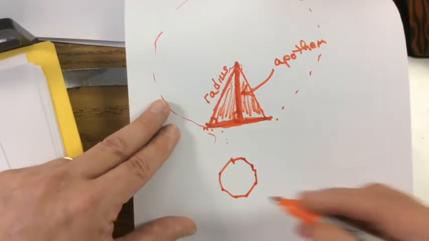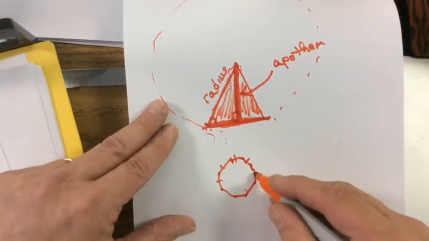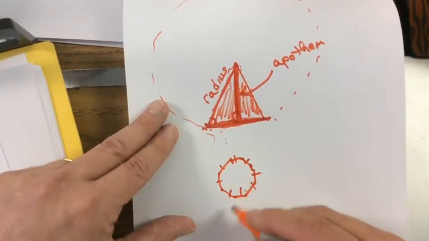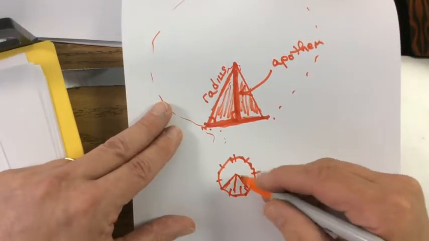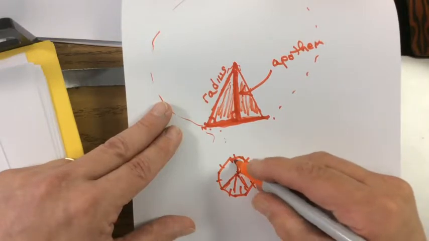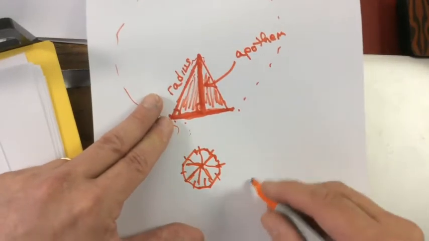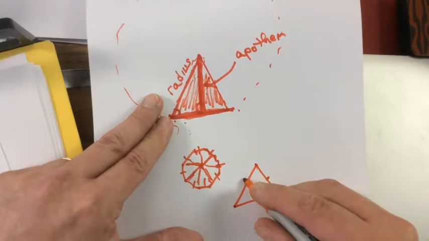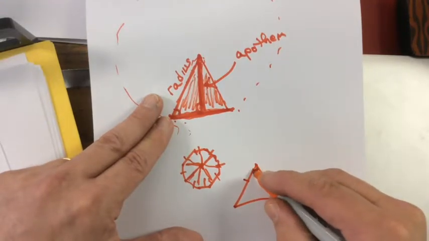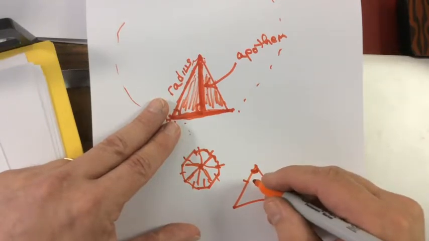Okay. Just to show you what I mean here. This is an octagon. Let's call this a regular octagon. 1, 2, 3, 4, 5, 6, 7, 8 sides. If I do the central angle thing to make triangles out of it, I have 8 triangles that all look like this. These are congruent right here. This angle right here is going to be 360 degrees divided by 8, which is 45.